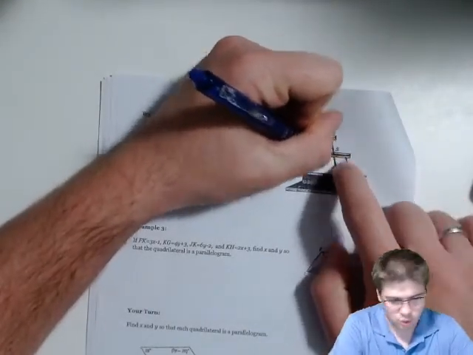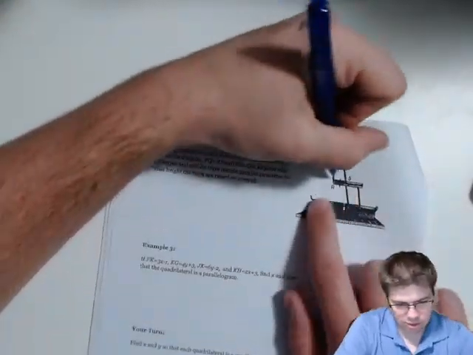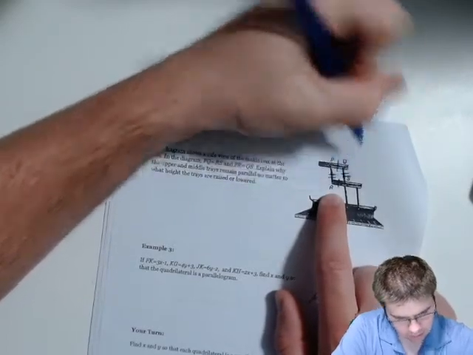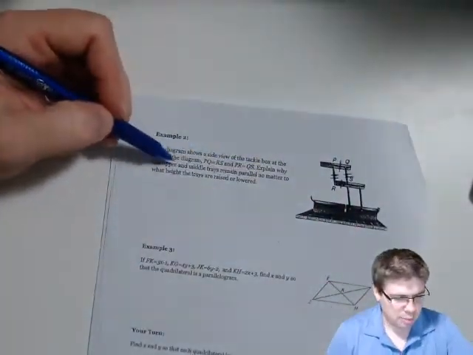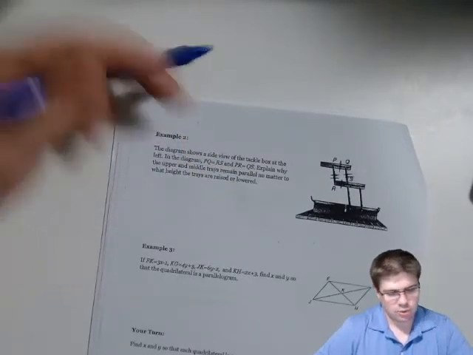So these two joints are equidistant from each other, and PR is congruent to QS. So the distances between these joints are congruent to each other. Explain why the upper and middle trays remain parallel no matter what height the trays are raised and lowered.